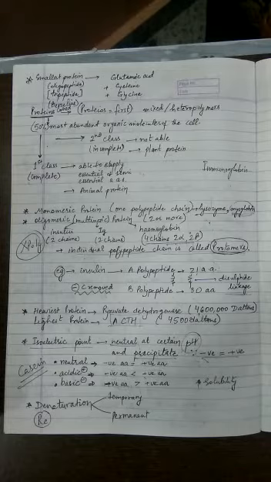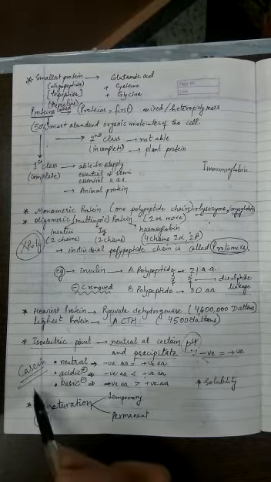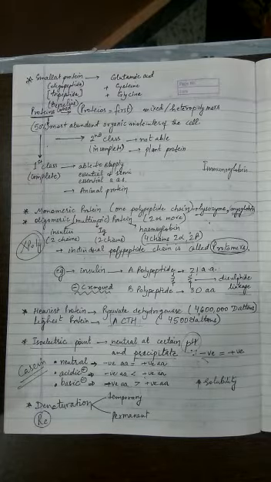Then we learned that the isoelectric point is there for every protein, and we learned the example of curd: at a pH of 4.7 the protein present inside the milk, that is the casein protein, is going to coagulate or precipitate, and that's why curd formation takes place. We learned about solubility, that very few of the proteins are soluble, though amino acids are soluble.